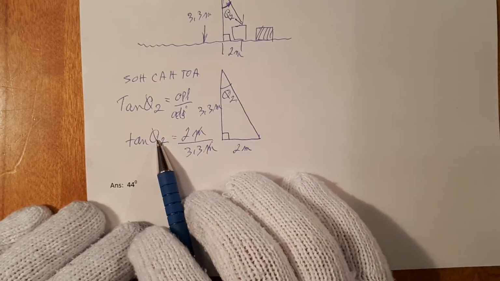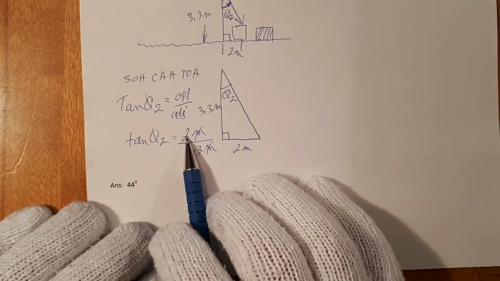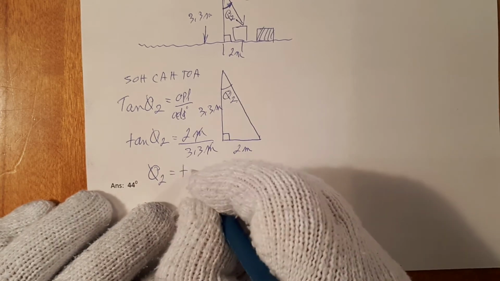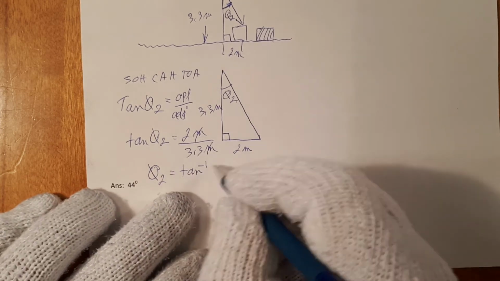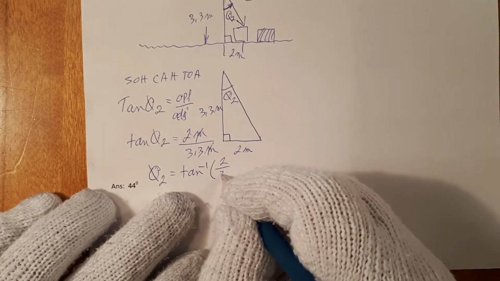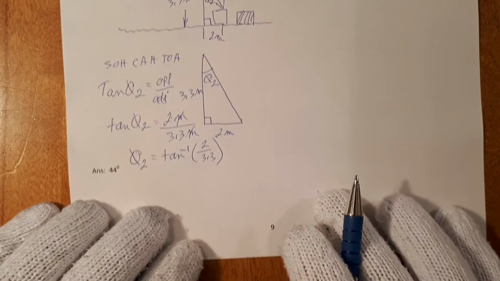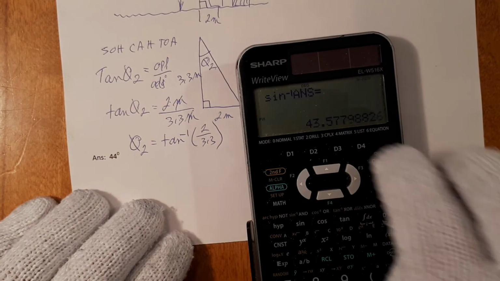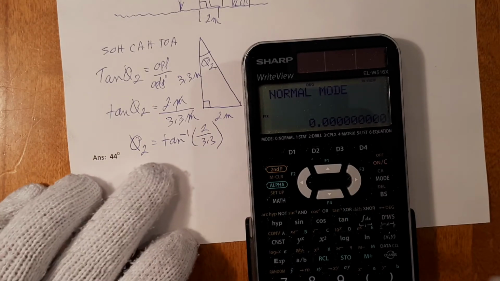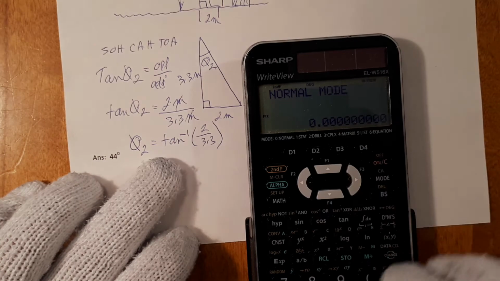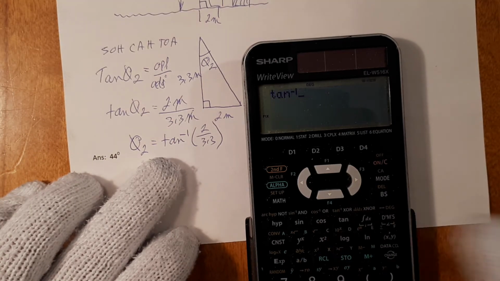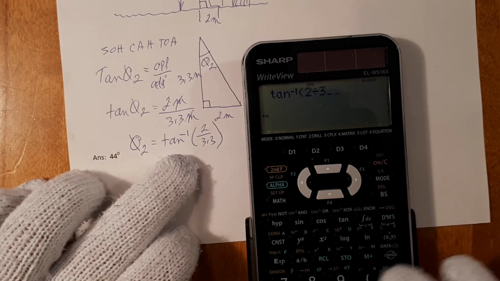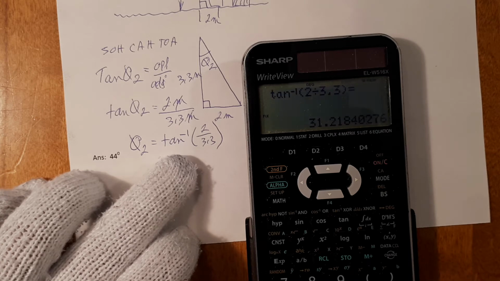Now we need to find the angle. To do this, we're going to take the inverse of both sides, the inverse tan, and that will result like this. Theta 2 is equal to tan to the minus 1 of 2 divided by 3.3, and the meters cancel out. Putting this in our calculator, let's have a look. We go tan to the minus 1, second function, open that bracket, 2 divided by 3.3, close that bracket, is equal to, there's our number.